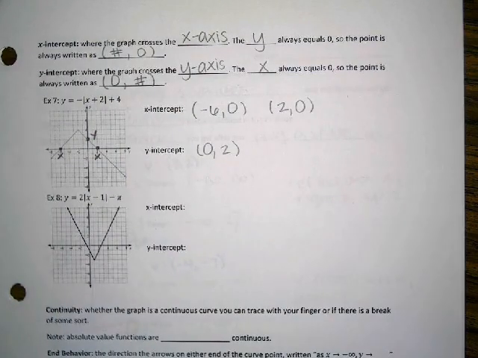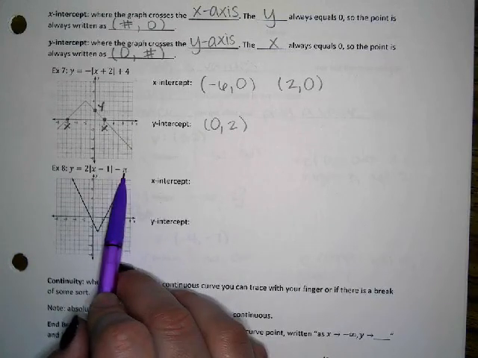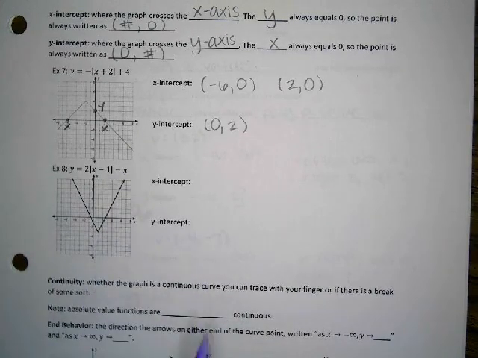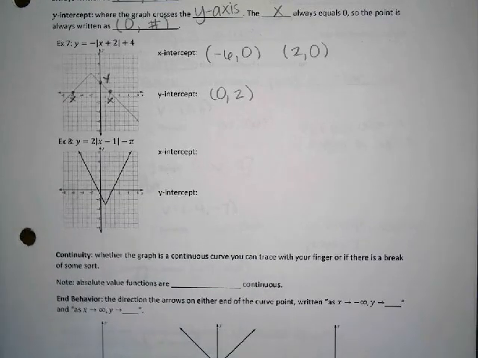I purposefully made example 8 a little bit more complicated by putting a pi on the end of the equation. So I forced it so that I would have to get decimal answers for this one. So we're going to have to use Desmos. So let's go ahead and type that equation in. So I've got y equals 2.